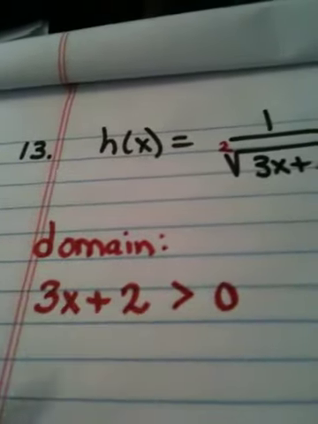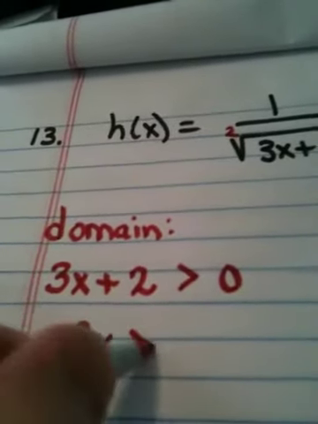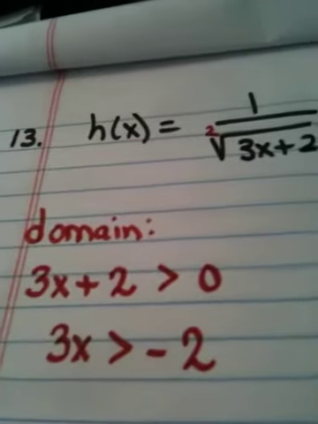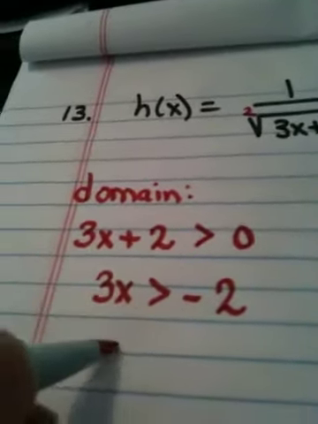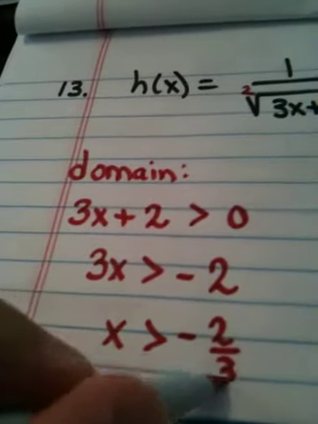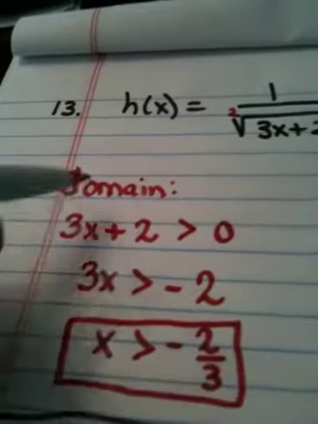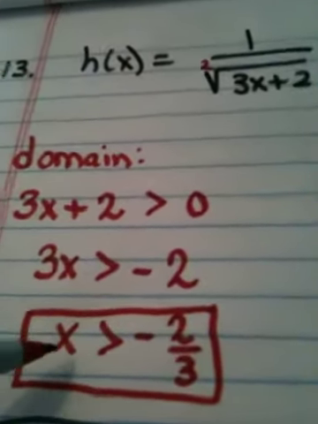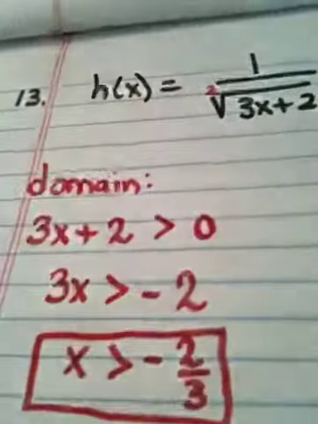Now you solve this inequality. We start by subtracting 2. 3x is greater than negative 2, so we subtracted 2 from both sides. We now divide by 3. And of course there's no sign changing because we divided by a positive. That is my answer. That is my domain. Any x value greater than negative 2/3 can be used in this function.